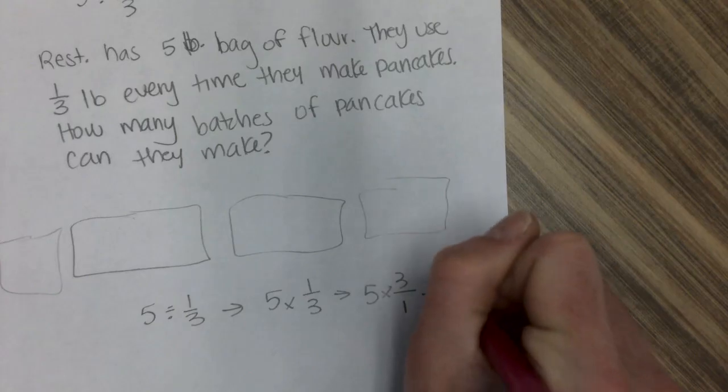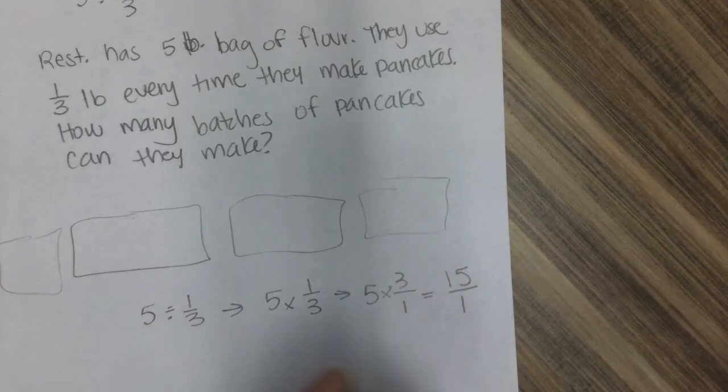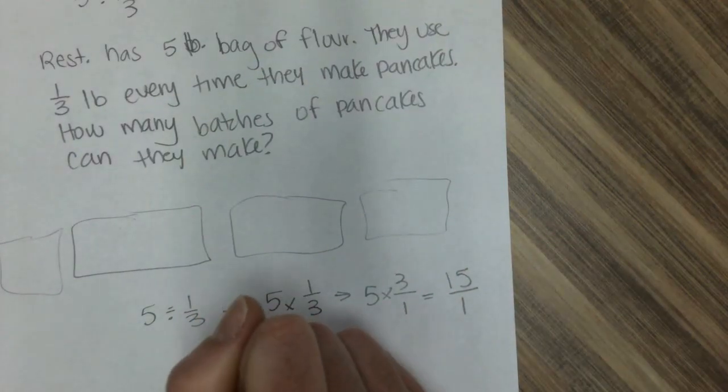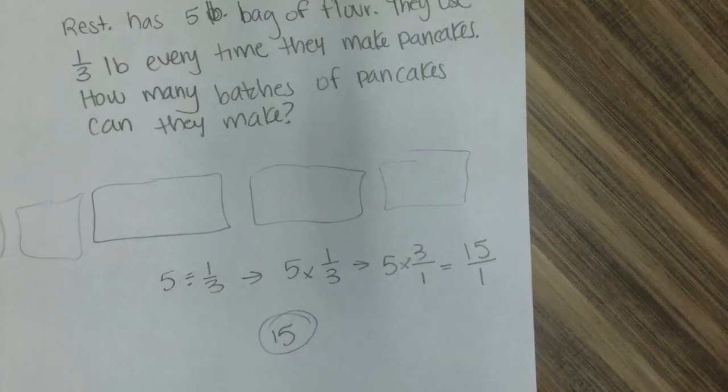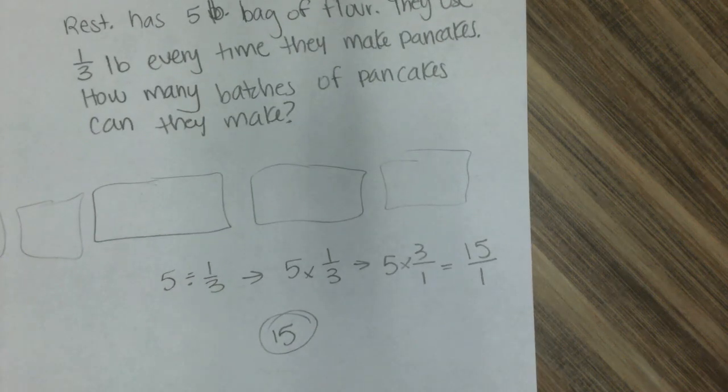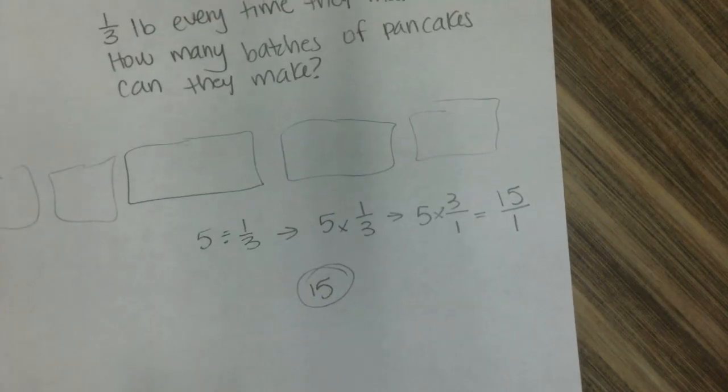Yes, and also for the keep change flip strategy, sometimes if you have an improper fraction, you can't just let it be there. You have to make it into a fraction. So that's what we have right now. I'm going to put 15 divided by 1 is 15. Okay, so we should have gotten 15.